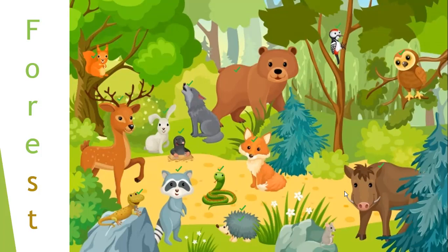What else can you see in a forest? Is a forest the habitat of foxes? And you'll say yes. Is a forest the habitat of raccoons? Yes. That's what a forest is. This is the habitat of all of these animals. Now remember that a forest is a place with a lot of trees.